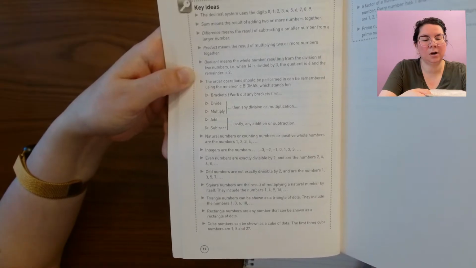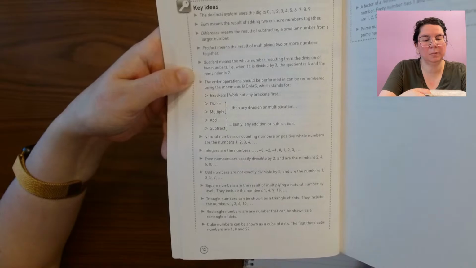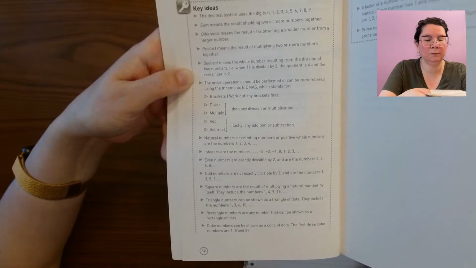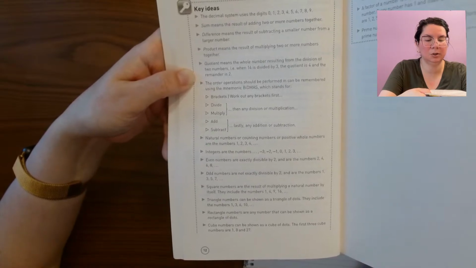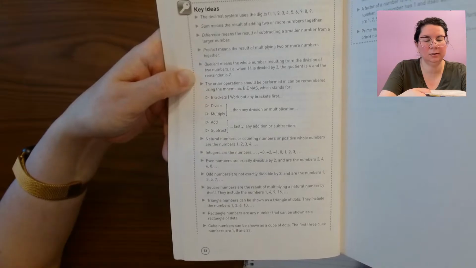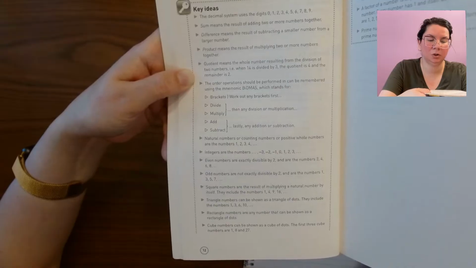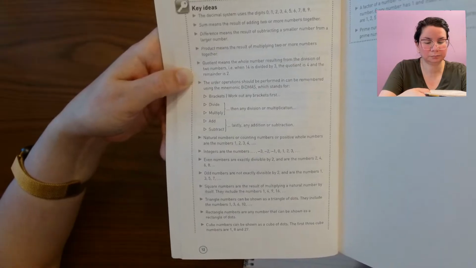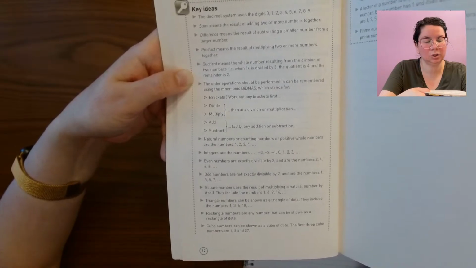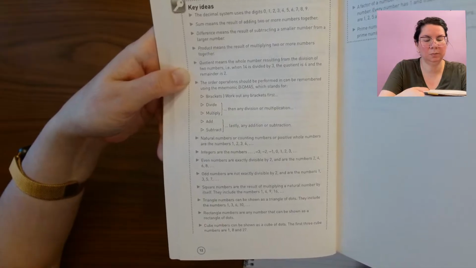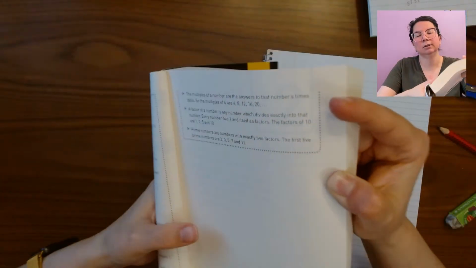Square numbers are the result of multiplying a natural number by itself. They include the numbers 1, 4, 9, 16. Triangle numbers can be shown as a triangle of dots. They include the numbers 1, 3, 6, 10, etc. Rectangle numbers are any numbers that can be shown as a rectangle of dots. Cube numbers can be shown as a cube of dots. The first 3 cube numbers are 1, 8, 27.